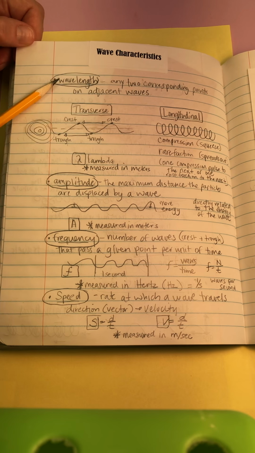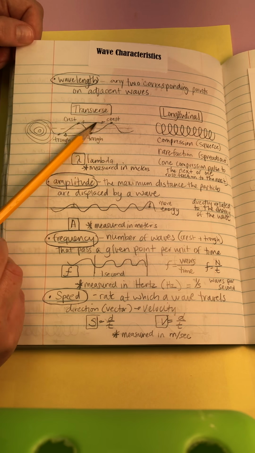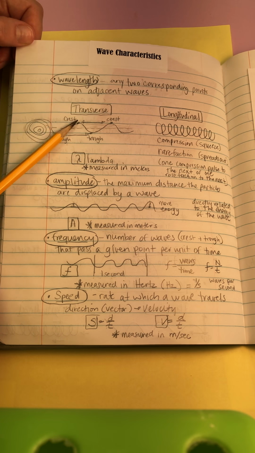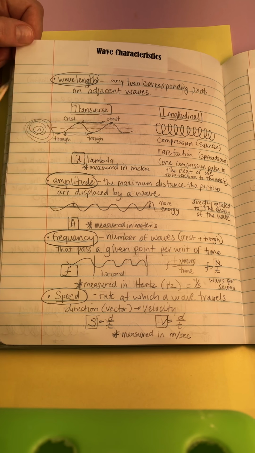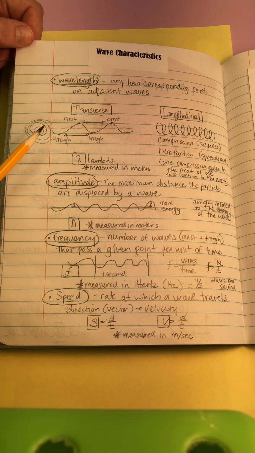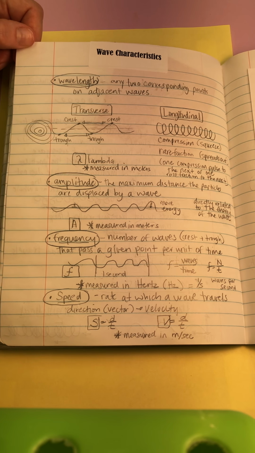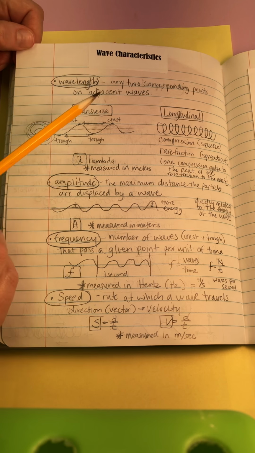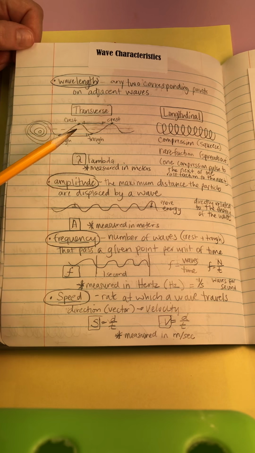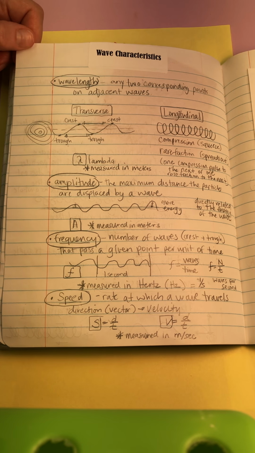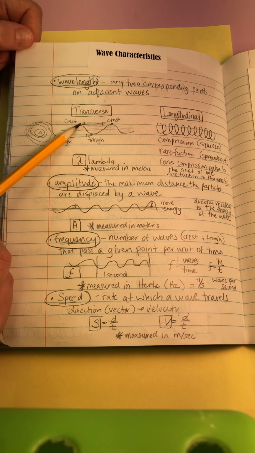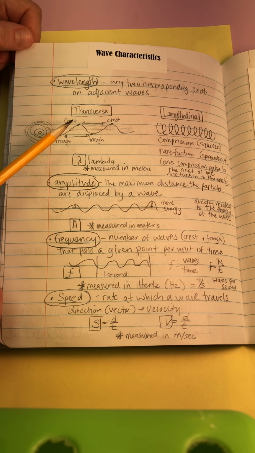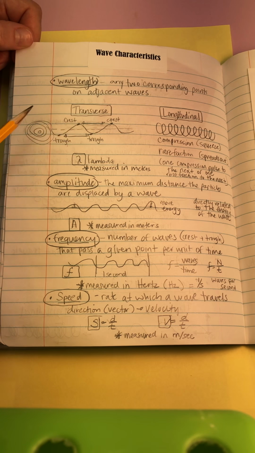And so wavelength is just the length of the wave. Remember, like the transverse wave, it's from crest to crest or from trough to trough. How long is the wave? Some waves are very, very long, and you could measure them in meters because they're so long. But some wavelengths are really small, and you would have to go down to micro scales to measure these waves, because the distance between crest and crest is tiny. And so we have all different wavelengths.